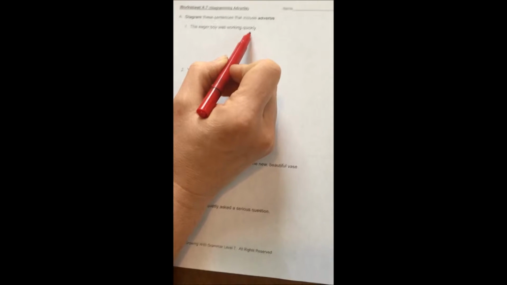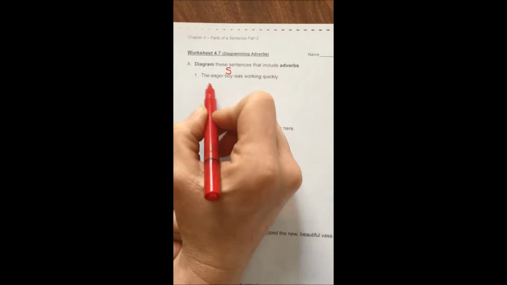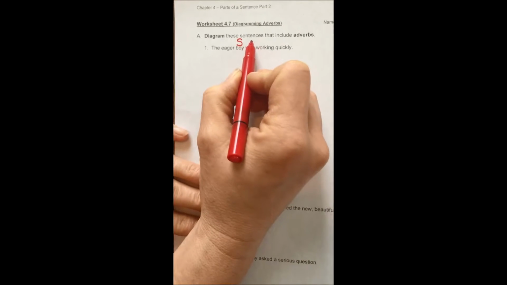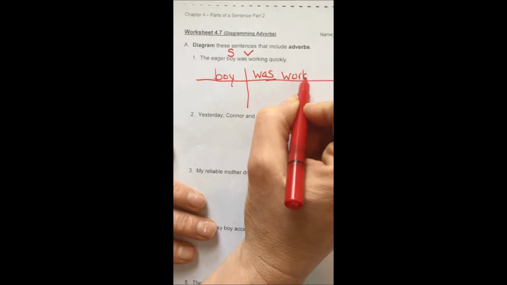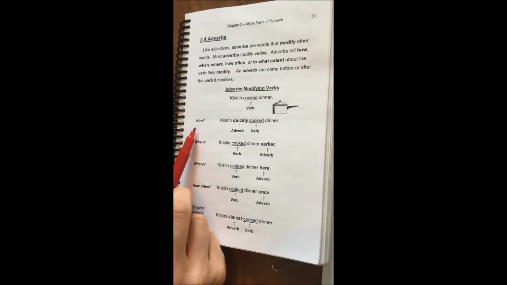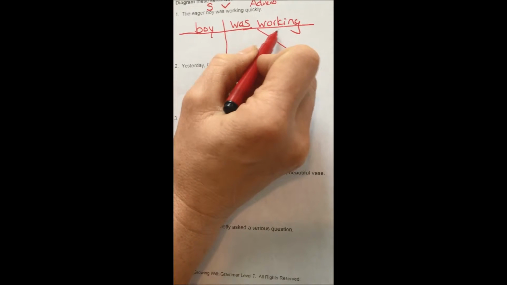Let's read the sentence. The eager boy was working quickly, okay? Immediately we see that our sentence is about the subject boy. The eager boy was working. There's my verb phrase. Okay, so we can start diagramming the way we usually do. Boy was working. Now we can look for adverbs, and we have one. How was he working? He was working quickly. So it's an adverb, and it's going to come right off of our verb phrase, quickly.